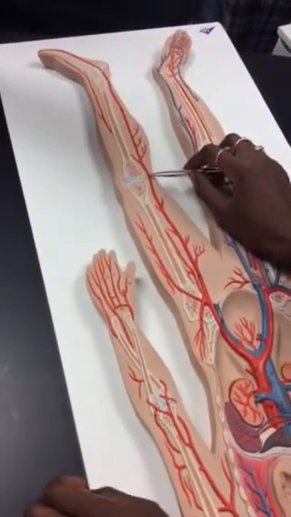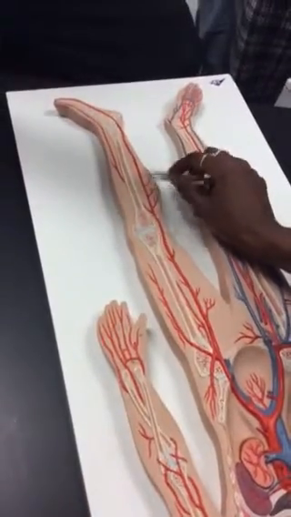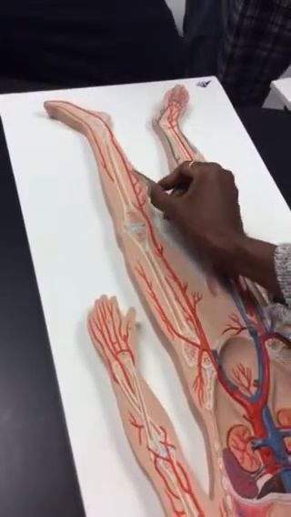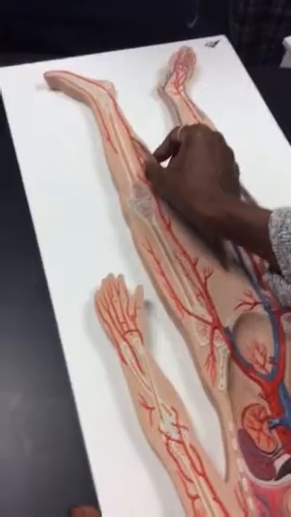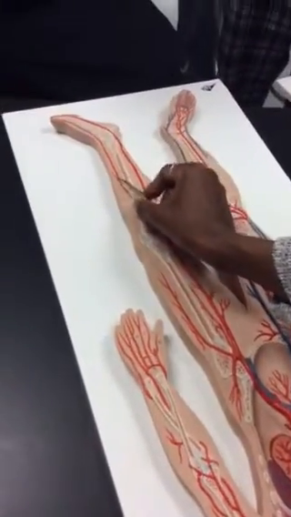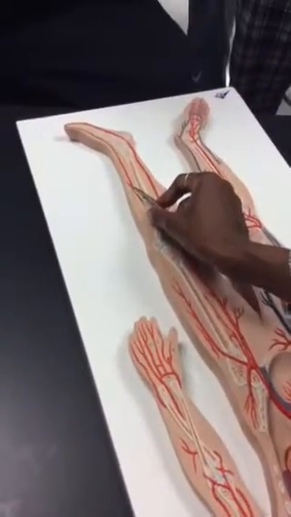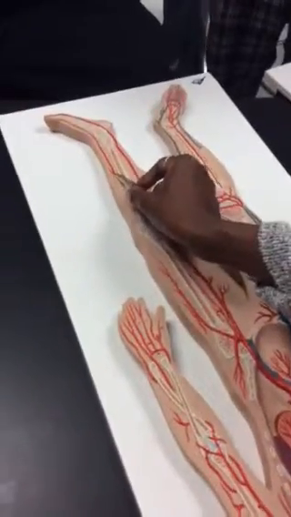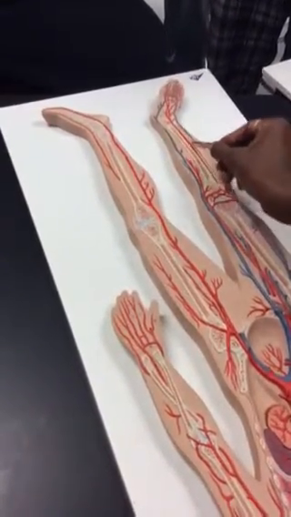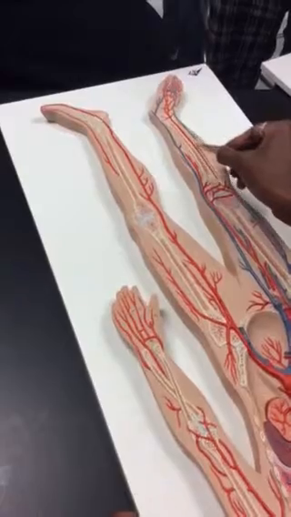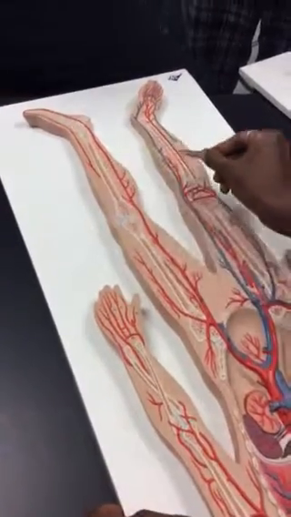And then at this point, we are at the tibia. So this is a posterior tibial artery, and this is an anterior tibial artery right there. This, on this side, is going to be another anterior tibial artery. So these two.